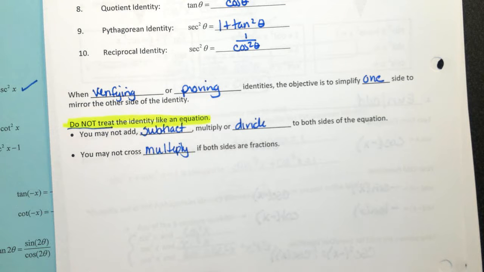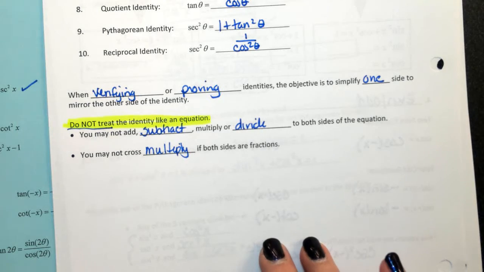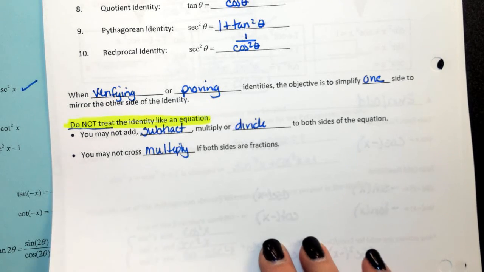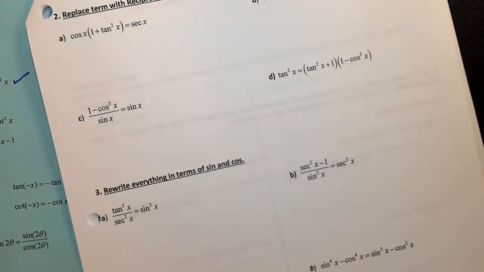Because, I had a professor in college that was really mean. Not every identity can be proved, just like not every equation can be solved. So the idea is, I'm not going to do that to you. Obviously, if I give you one, it can be done. But we would always have one or two in our test that could never be done. So you'd sit there for 10 minutes and you'd be driving yourself crazy. All right? So the idea is you want to manipulate one side and one side only.